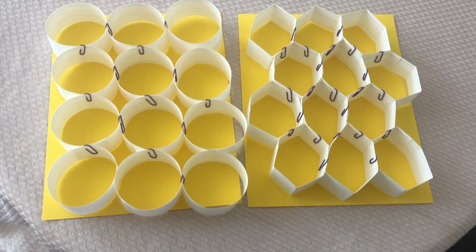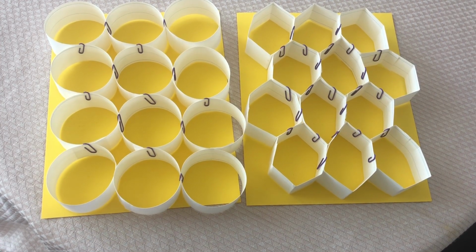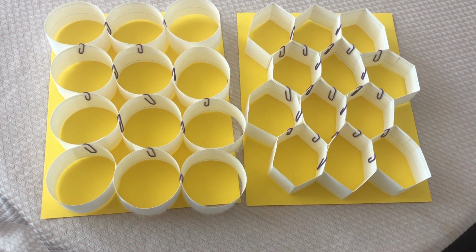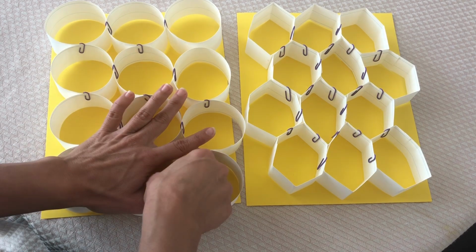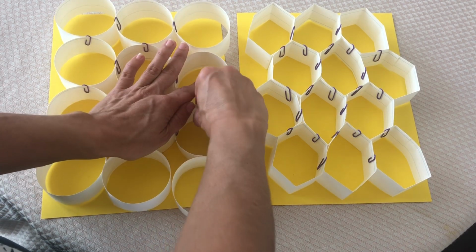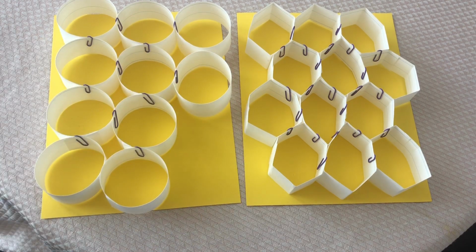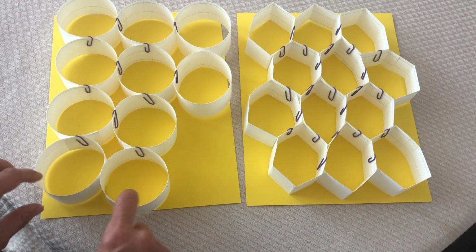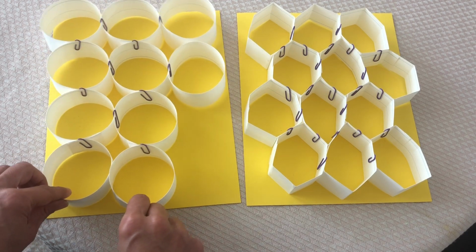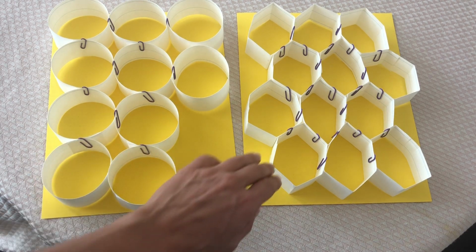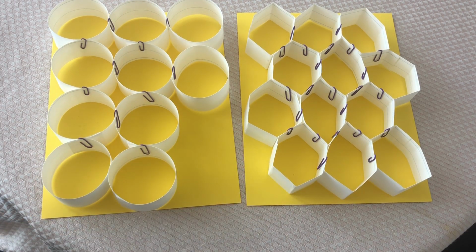Now that you've looked at them, are you able to see why we're able to fit more hexagons than circles? I'm going to take these two off because these two are really not part of my configuration. I was only able to get 10 circles and 12 hexagons.